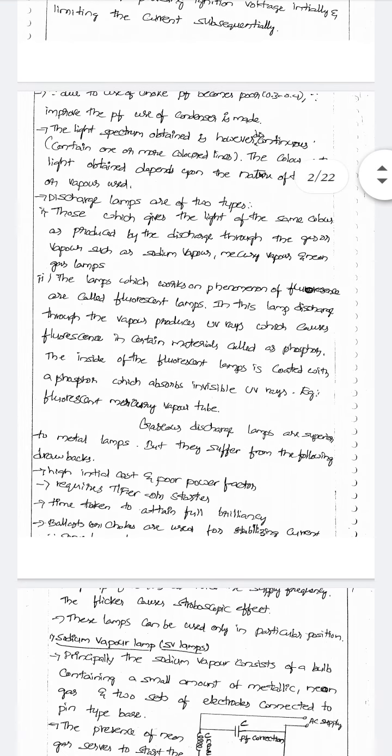The light spectrum obtained may be continuous or consist of more coupled lines. The color of the light obtained depends upon the nature of the gas used. The discharge lamps are mainly of two types.